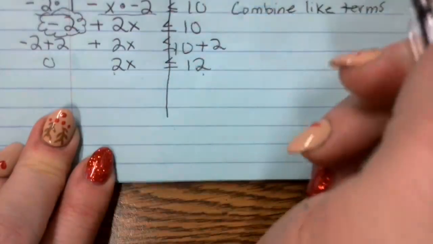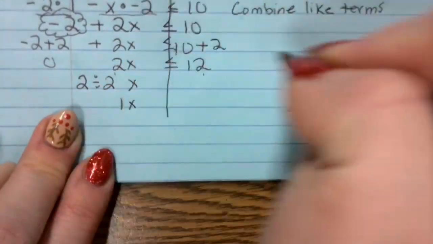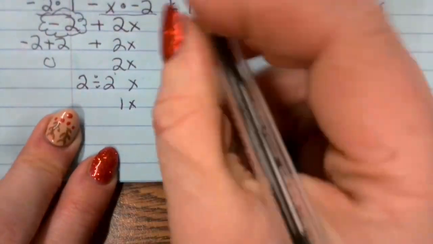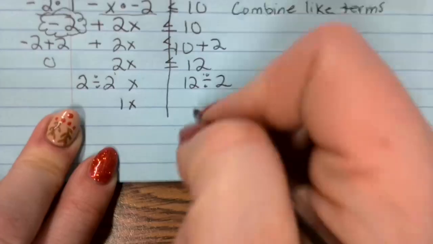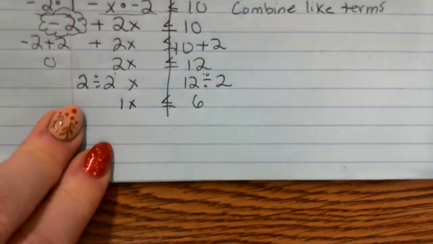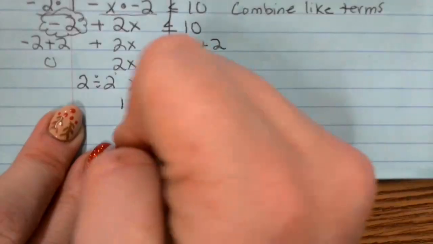I have 2 x's over here and 12 here. I want to figure out what 1x equals. The identity property tells me I can divide a number by itself to get 1, so I'm going to divide by 2 to get that 1. Whatever I do to one side, I do to the other. 12 divided by 2 is 6. I did not multiply or divide by a negative, so I am good. I don't have to flip the sign.